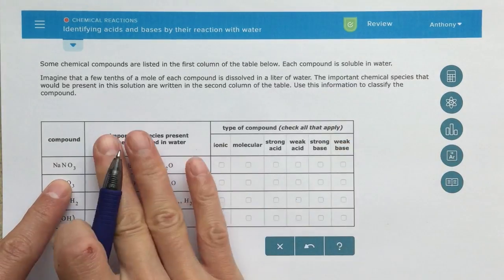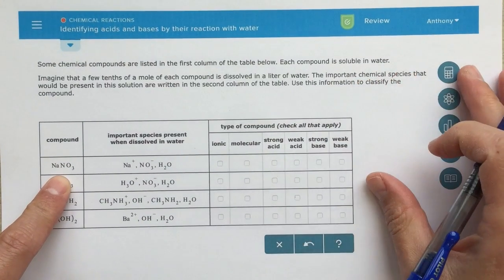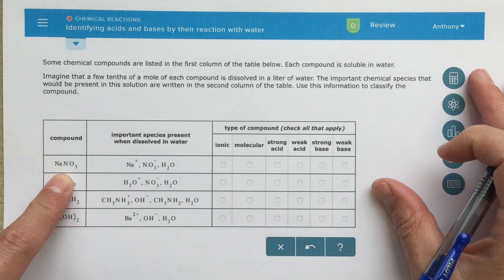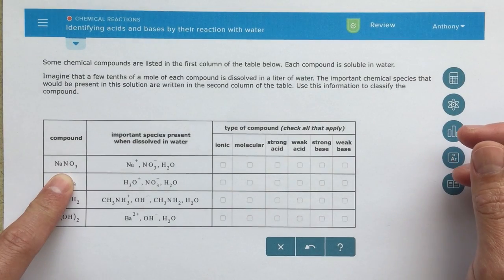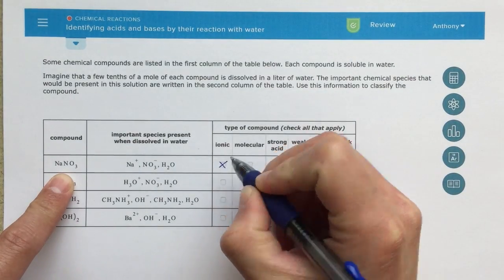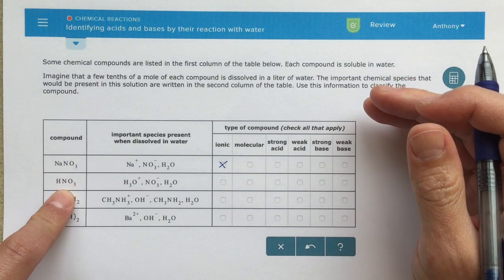So again, ignoring everything else, if I see sodium nitrate, I'm going to see a metal. Sodium is a metal. And I'm going to see a polyatomic ion, nitrate. To me, that clearly indicates an ionic compound. So that's what I'm going to say there.